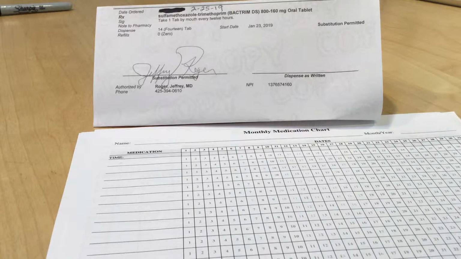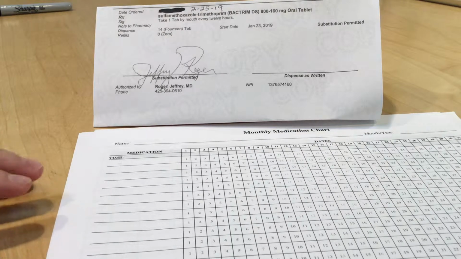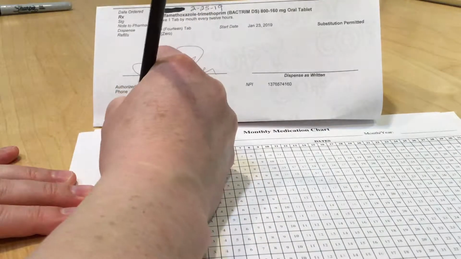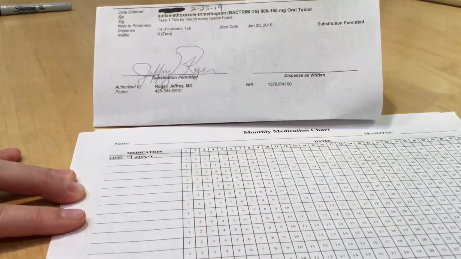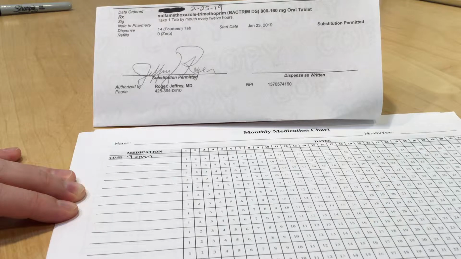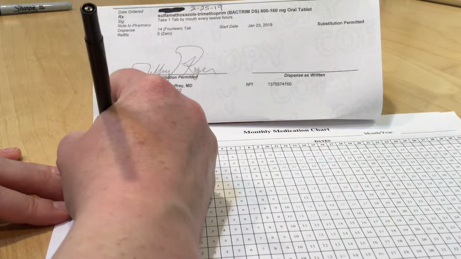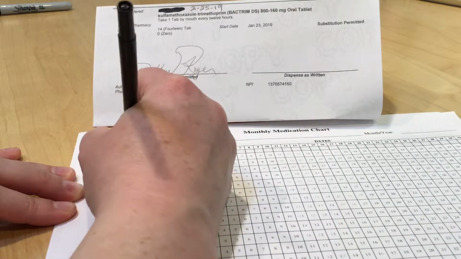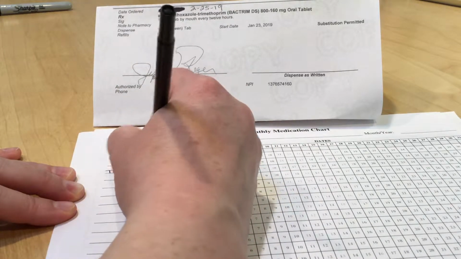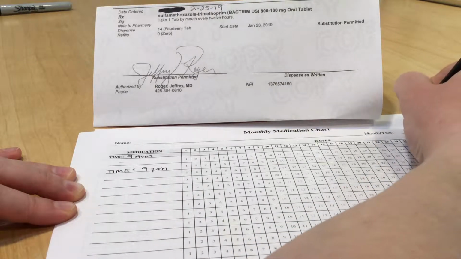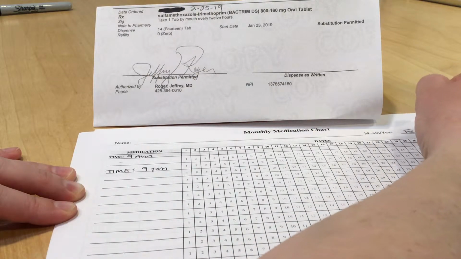So first we want to find out what time this person takes medications so we can space them out every 12 hours. For the sake of this exercise, we're going to do 9 a.m. and we're going to add in another time, 9 p.m. This is going to be February 2019.